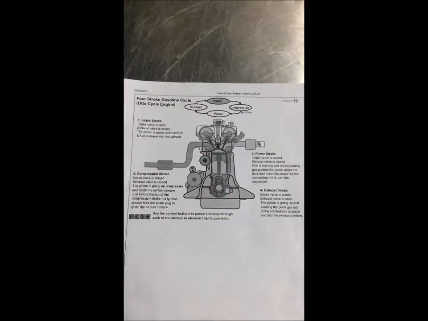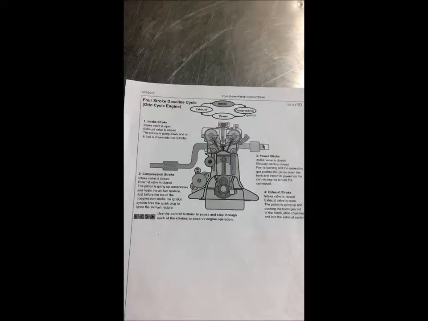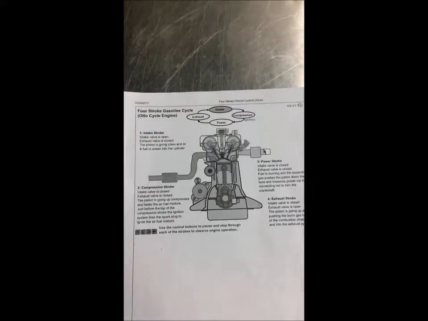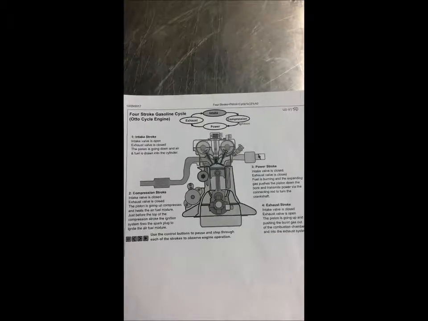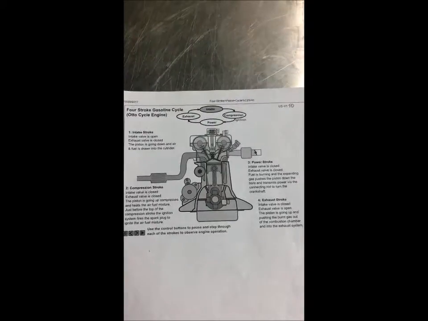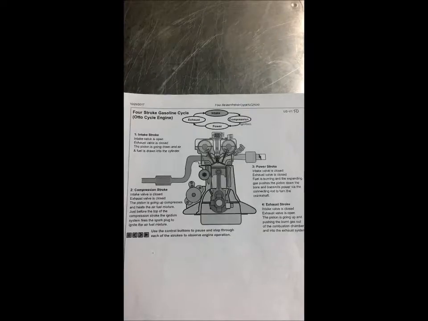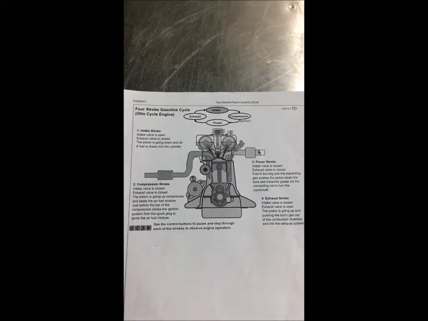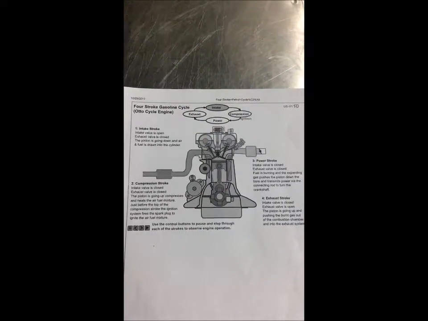Alright, now we're going to talk about the 4-stroke engine. The 4 strokes of the engine are intake, compression, power, exhaust. On the intake stroke, the intake valves are open and the exhaust valves are closed. The fuel and the air are drawn into the cylinders, and then it goes to the compression. On compression, the intake and exhaust valves are both closed. The piston is going up, compressing the air and fuel mixture.